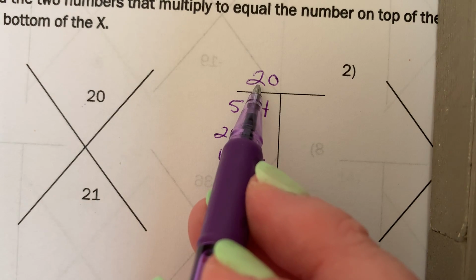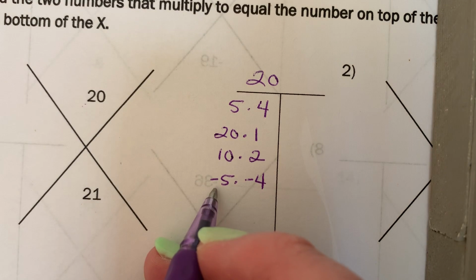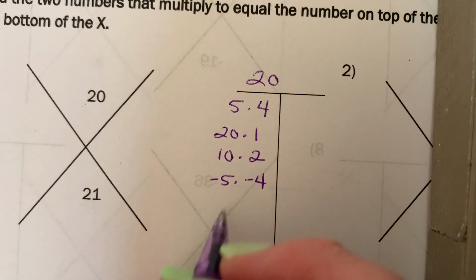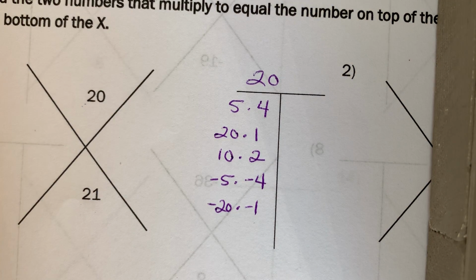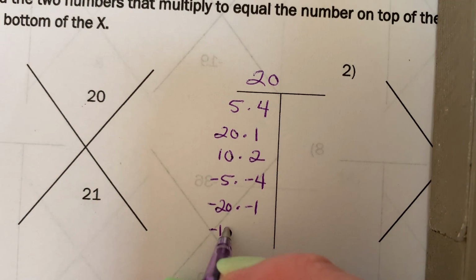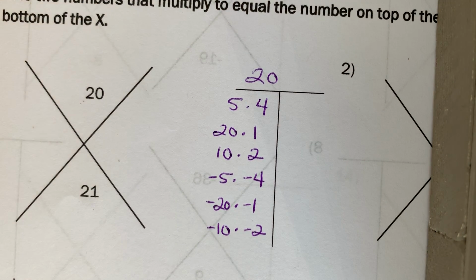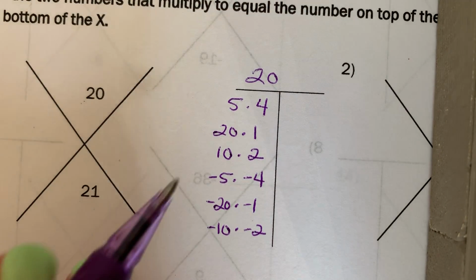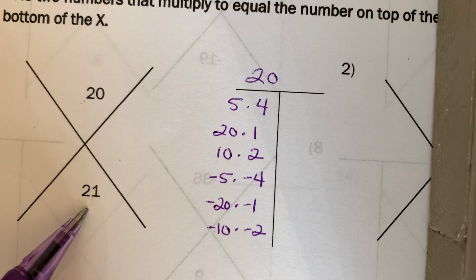But remember, it's a positive, so that means they could also both be negative. So negative 5 times negative 4 is also positive 20. Negative 20 times negative 1 is also positive 20. And negative 10 times negative 2 is also positive 20. Now, we need to see which one of these factors, when you add them, you get 21.